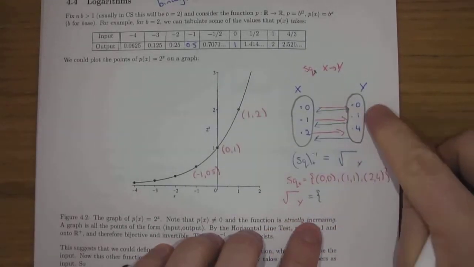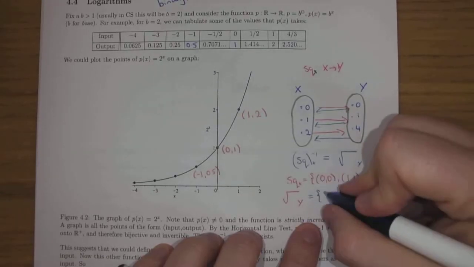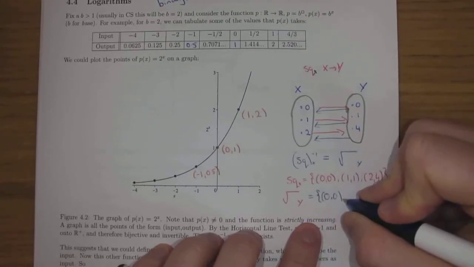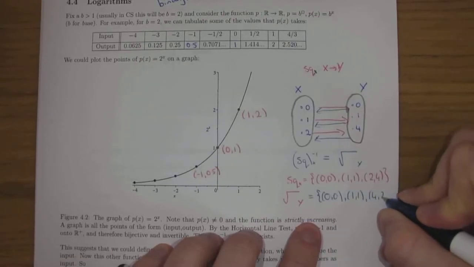How do you find it? You just turn the ordered pairs around. So 0 sent to 0, 1 sent back to 1. I probably shouldn't have used 0 and 1. And 4 is sent back to 2.